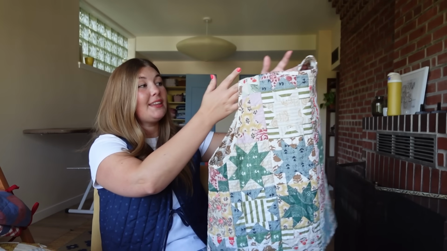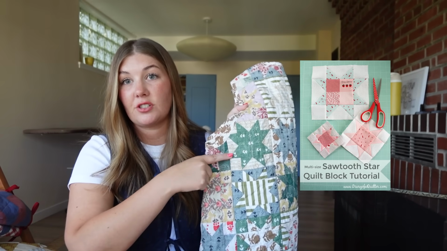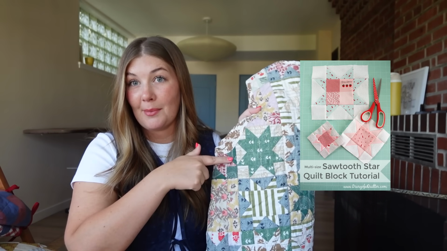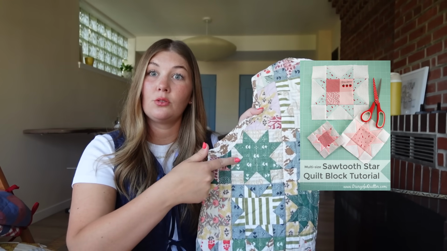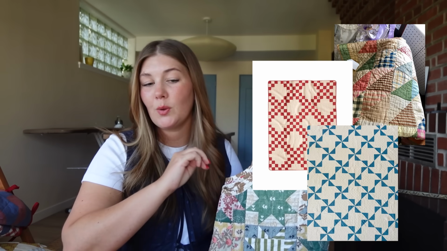And then as for doing the actual sawtooth stars, I just used the tutorial I found to figure out how to construct them. And it also had that chart for telling you, okay, if they need to be this size, this is how you cut and construct it to be that size. And the same goes for half square triangles, if you're doing Irish chain, pinwheels, Missouri stars, flying geese, log cabin, all the fun blocks.